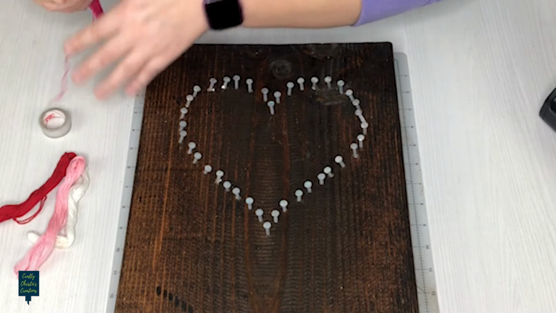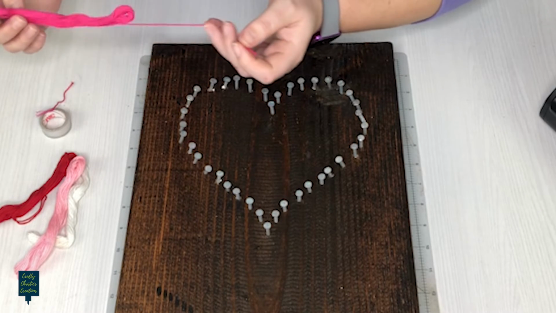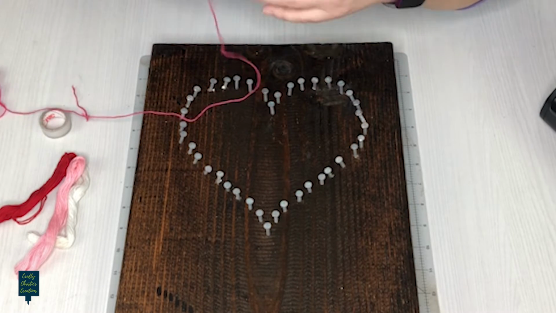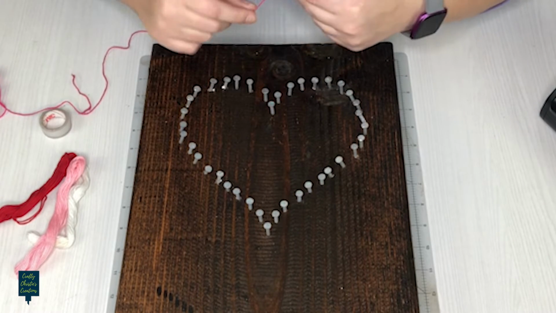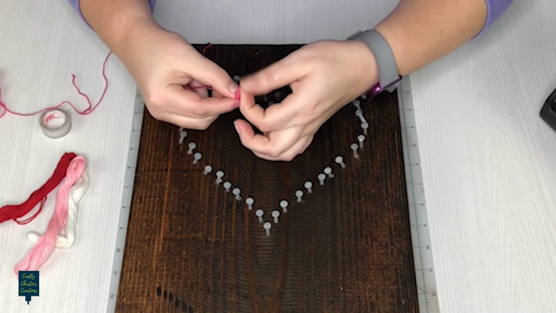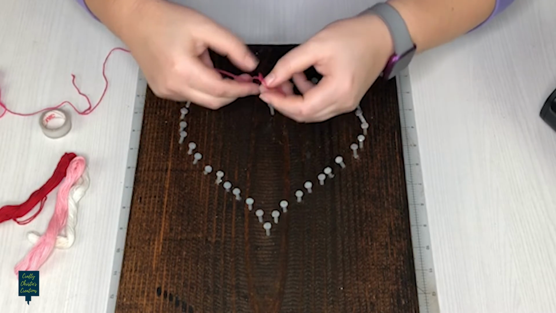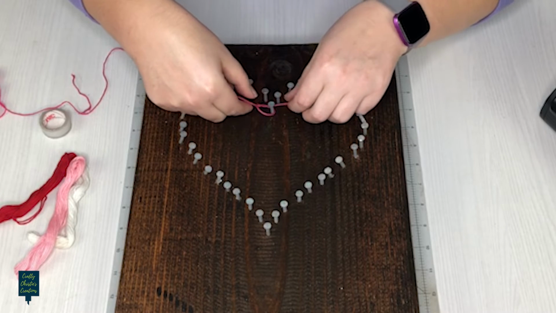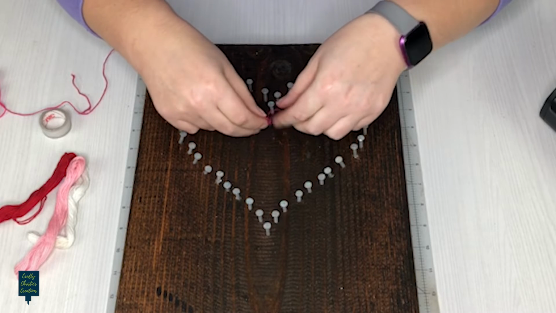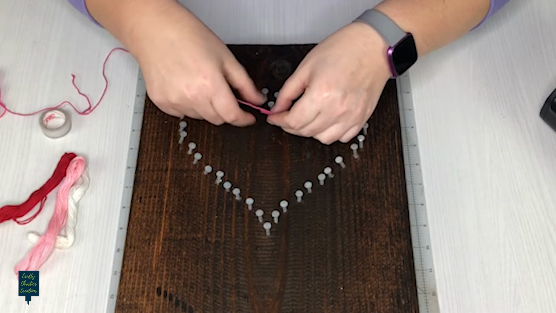So I'm going to grab one end. Make sure we got the correct end. Good. And what I'm going to do is tie a knot in the string. And then I'm going to start here, put that around there, tie it down. And then I'm going to knot this a couple times.